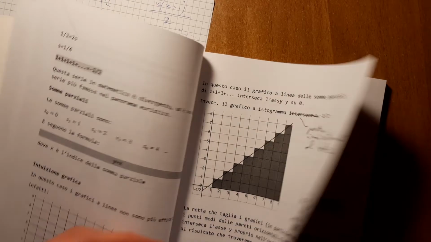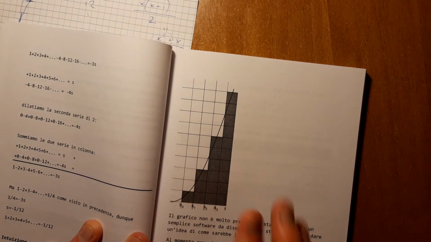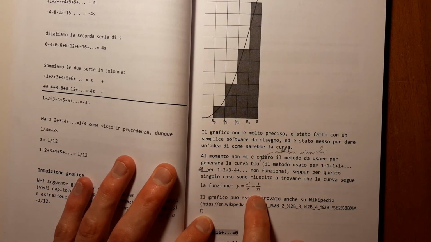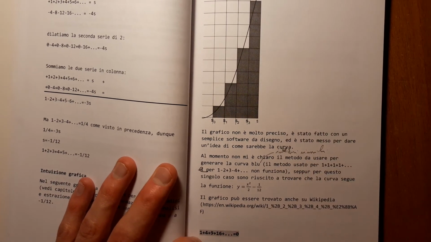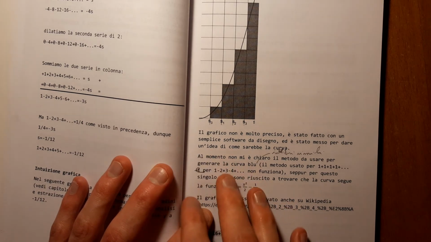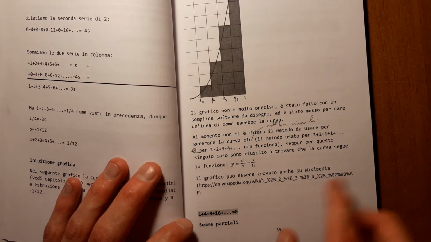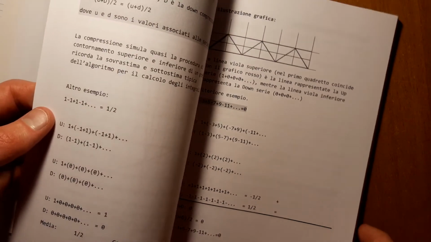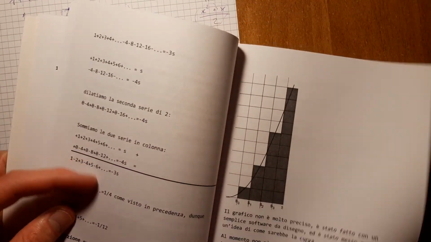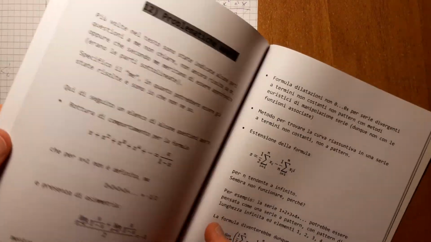Okay, this is a very famous graph. Maybe it's not very precise, but okay. And this is the associated function, I think. But I actually don't remember this. It was a few years ago. I don't remember now the procedure to extract this function, this formula. A lot is also explained on Wikipedia about this series, but I made it also for other series and other methods. Okay, let's check. Well, there is actually a lot here.